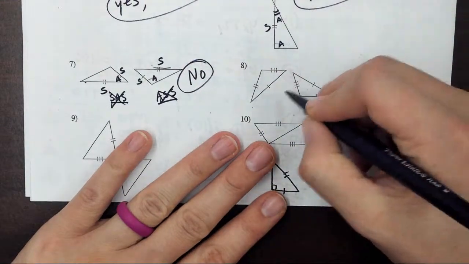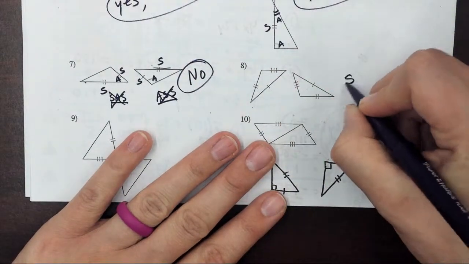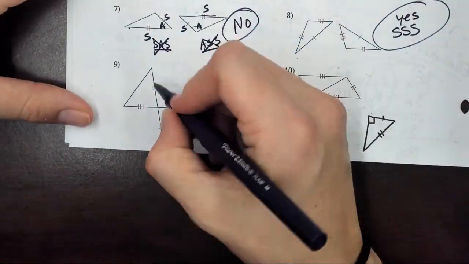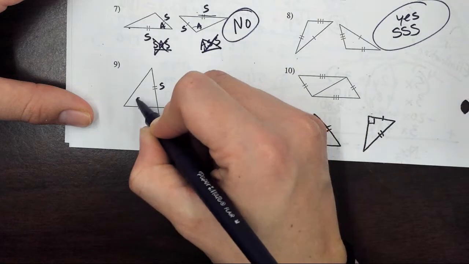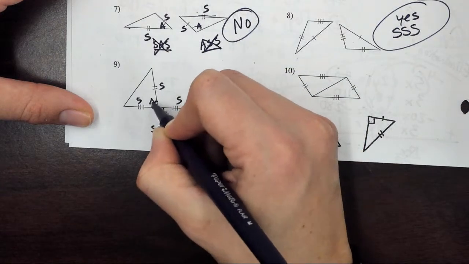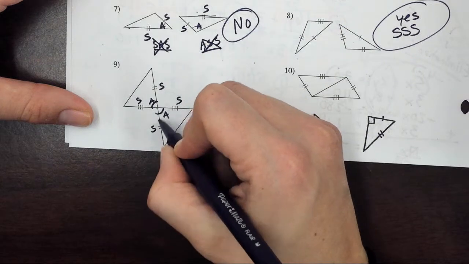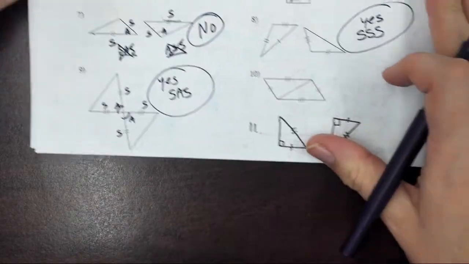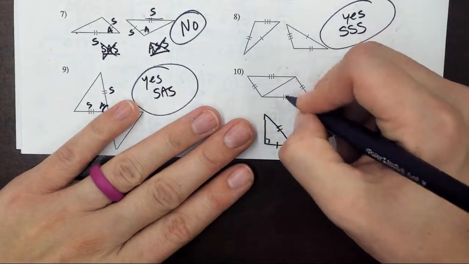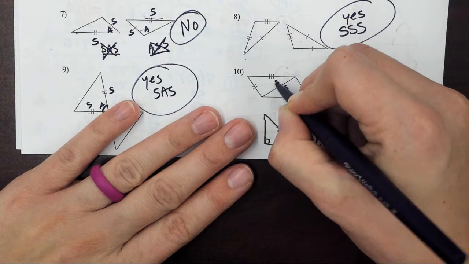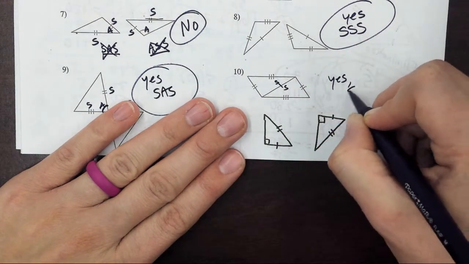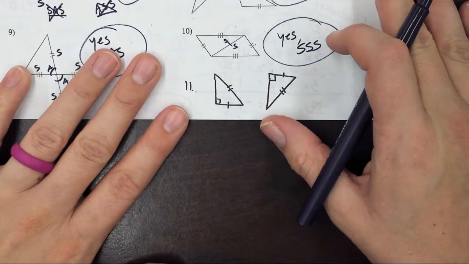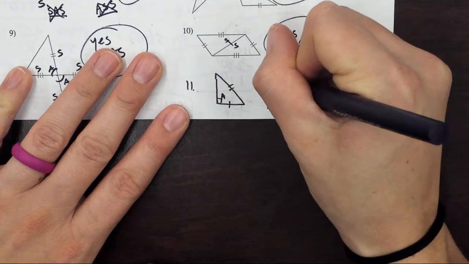Number 8, you got all tick marks, all the same, it's yes by side, side, side. 9, side, side, side, side, angle and angle. Line tag, side, angle, side. Number 10. Side, side, side, side. They share this side. It says yes, by side, side, side.